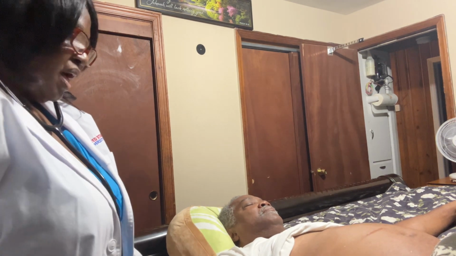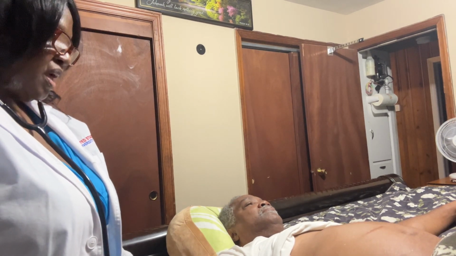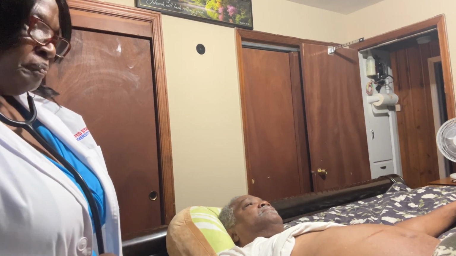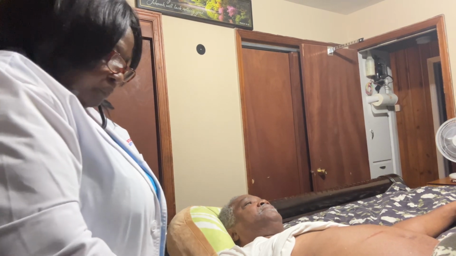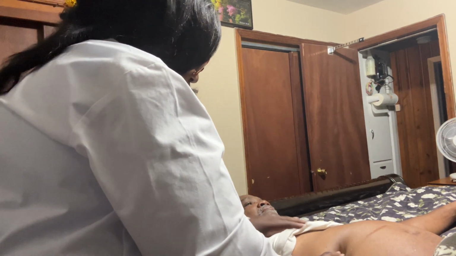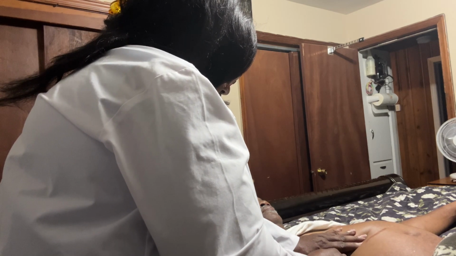So I've done the light palpation, I've done the deep palpation. We've listened to all of the arteries in the abdomen. And so now I'm going to feel for the liver's edge. So I'm going to come down mid-clavicular to the end of just the bottom rib.